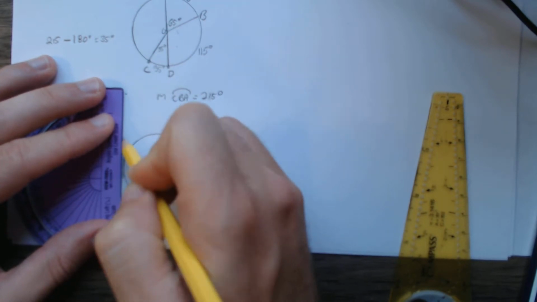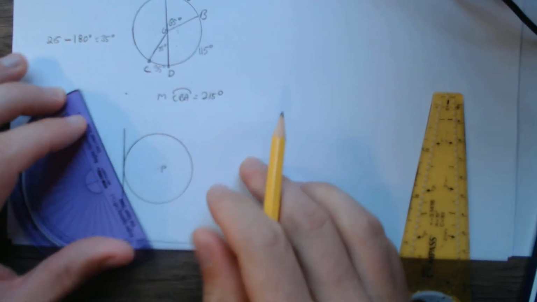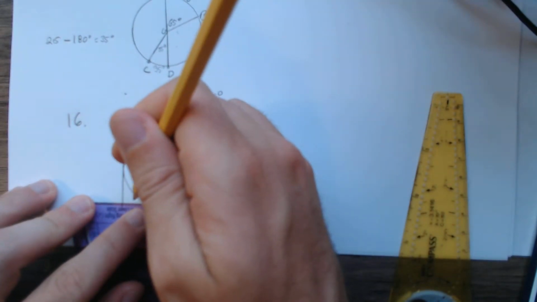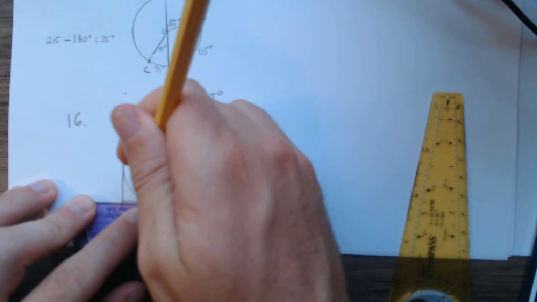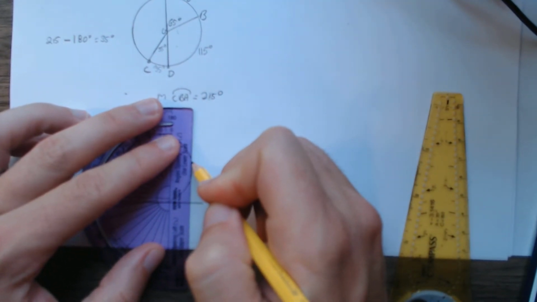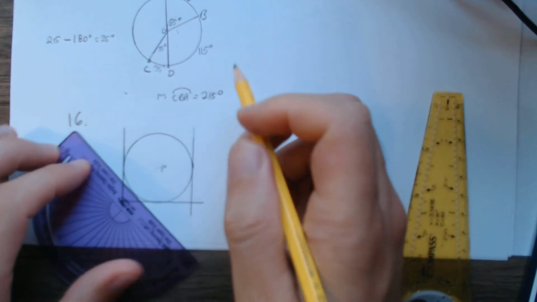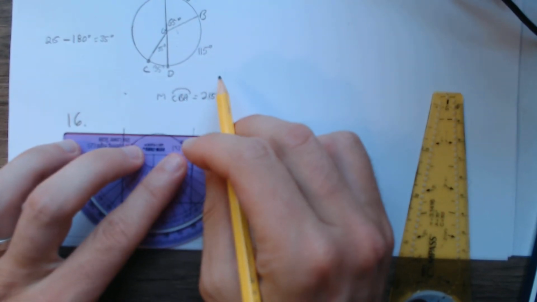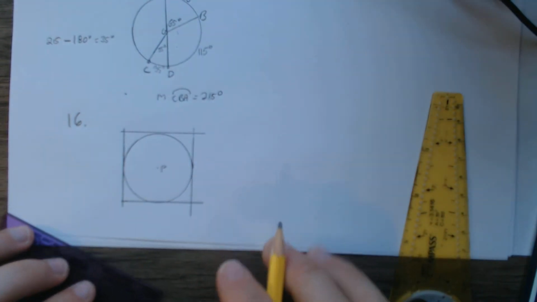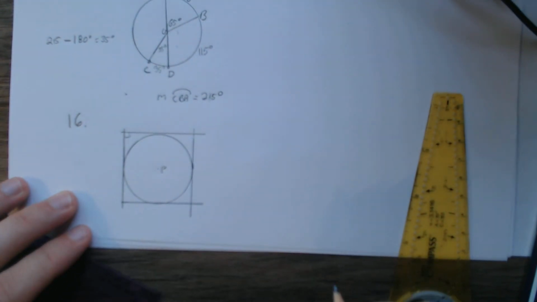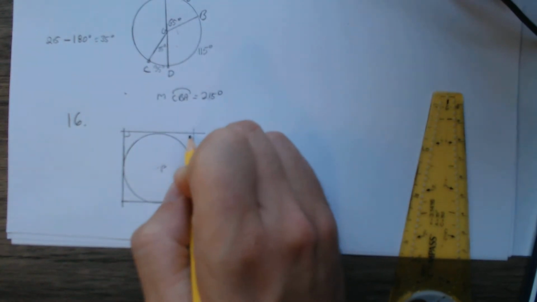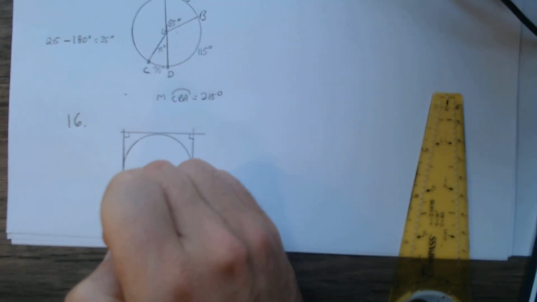So I'll go ahead and do my best. It's a sketch, so just kind of try to make approximate 90-degree angles here. All right, those are about right angles. So that's my rectangle.